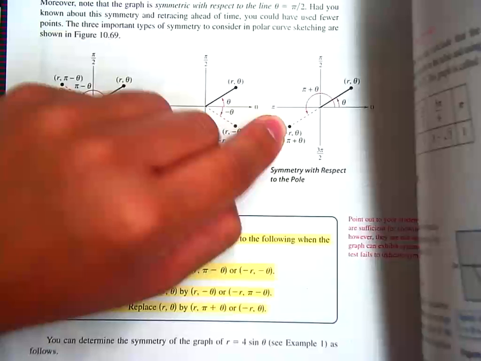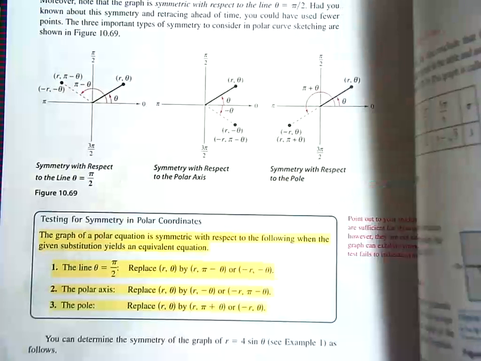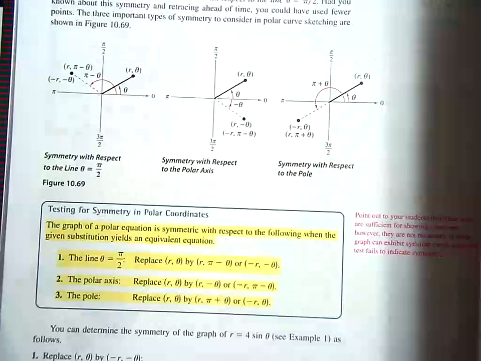So 180 degrees this way. And then if we were over here, then 180 degrees that way. Okay? So that's the idea, that we want to be able to use these rules of symmetry to help us essentially graph a lot quicker, because yesterday's would have required a lot of time had I not basically provided you with all of the coordinate points.